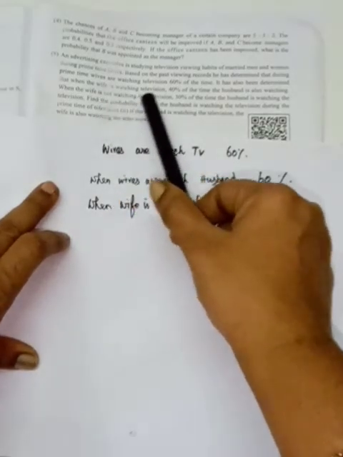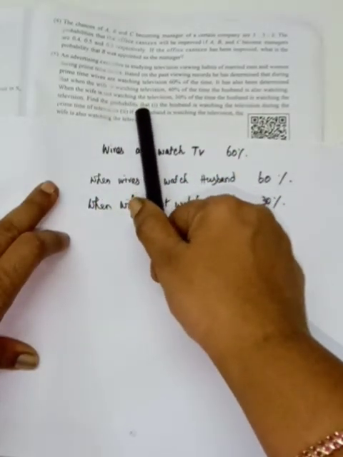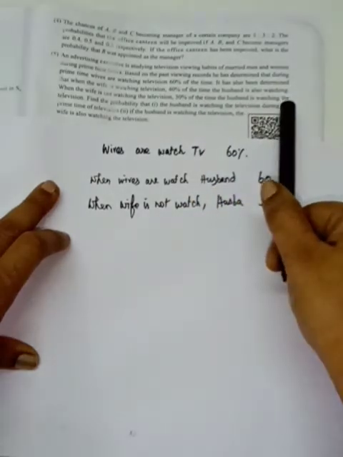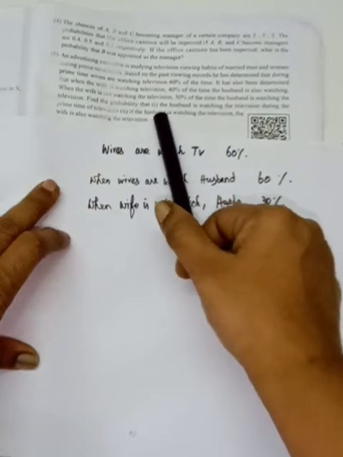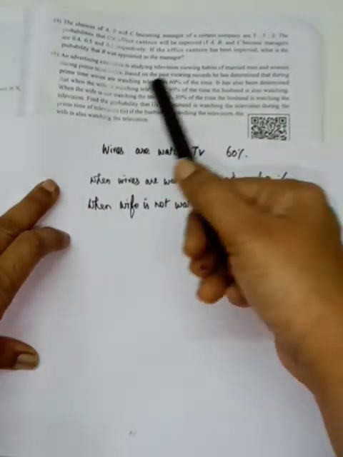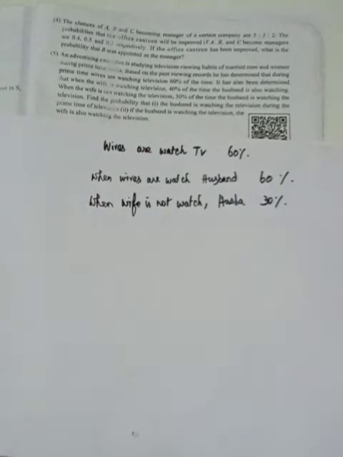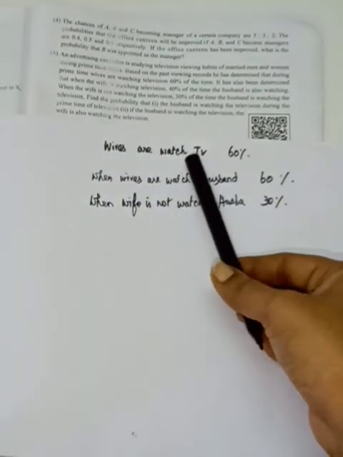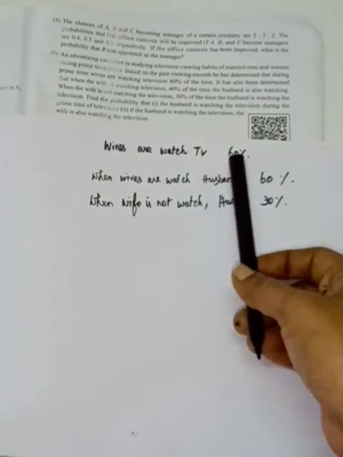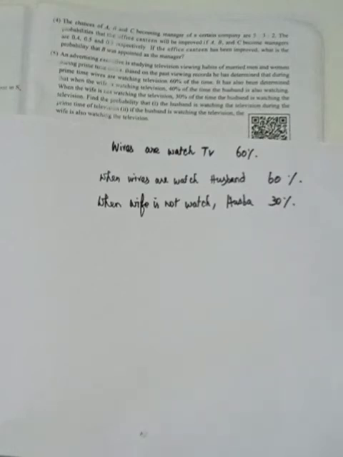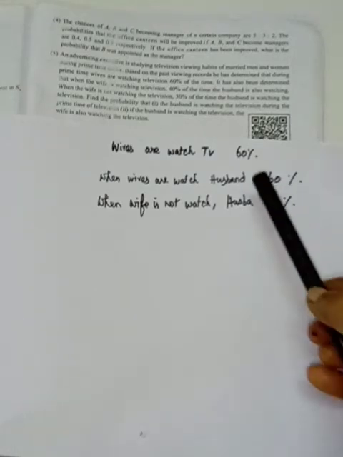Okay, see what is asked? Find the probability that the husband is watching the television during the prime time of television. And the second one, if the husband is watching the television, the wife is also watching the television. Okay, so the results are given for these three. Then the two subdivisions are asked. So first one, you see, wives are watching TV during the prime time is 60%. Okay, and wives are not watching the TV the remaining time. So what is the remaining percentage of time?